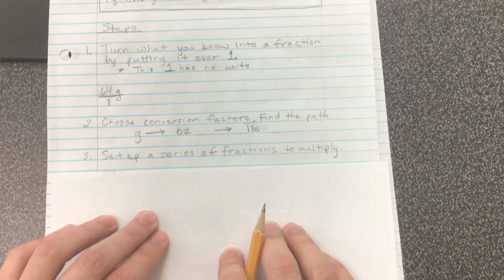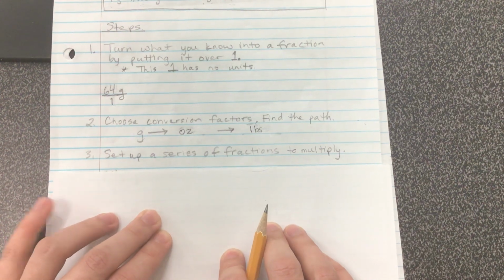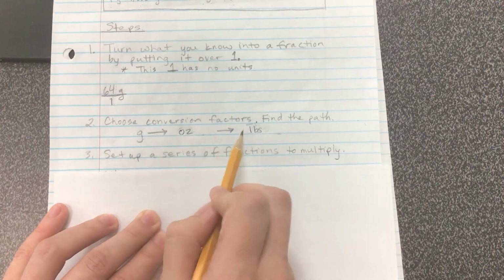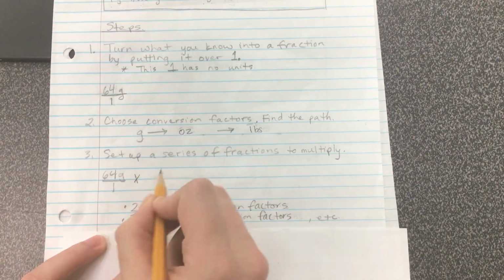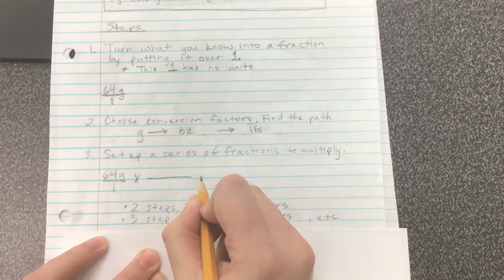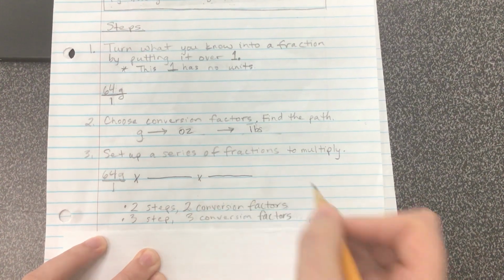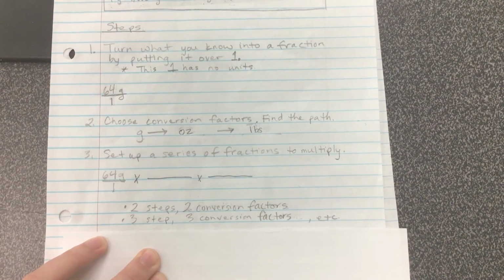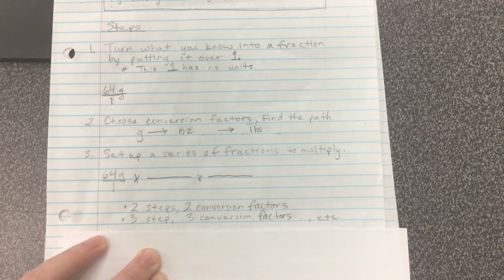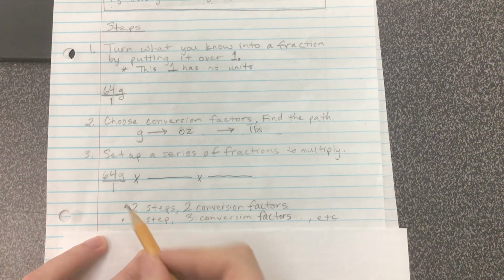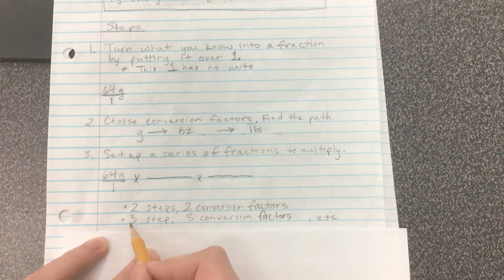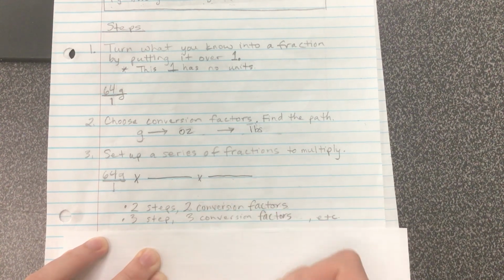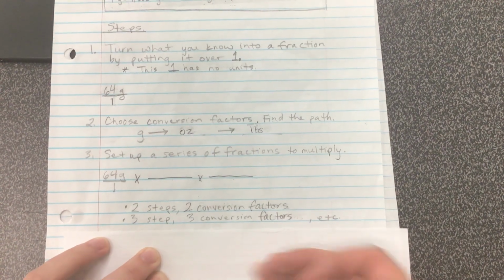Next, you're going to set up a series of fractions to multiply. Since we have 2 steps, we're going to need 2 conversion factors, and we're setting conversion factors up as fractions. If we needed 3 steps, then we would make 3 fractions in a row. So first thing we're doing, we're just setting up exactly how many we need. However many steps you need, that's how many additional fractions you will be multiplying by.